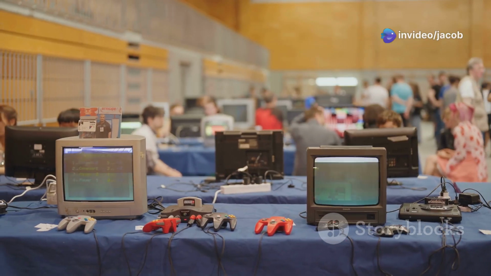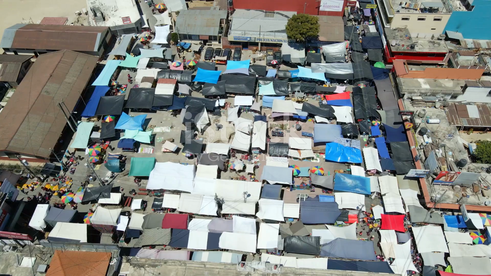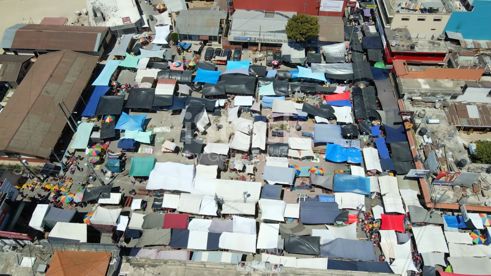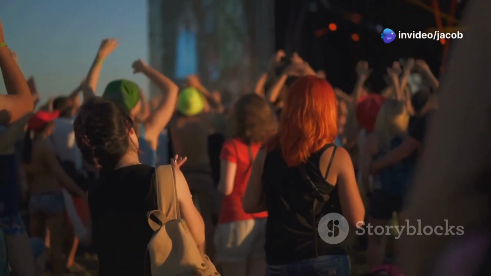Today we're diving into the fascinating world of retro computing. We'll be taking a trip down memory lane and giving a classic processor a modern twist. Buckle up, because things are about to get electrifying.